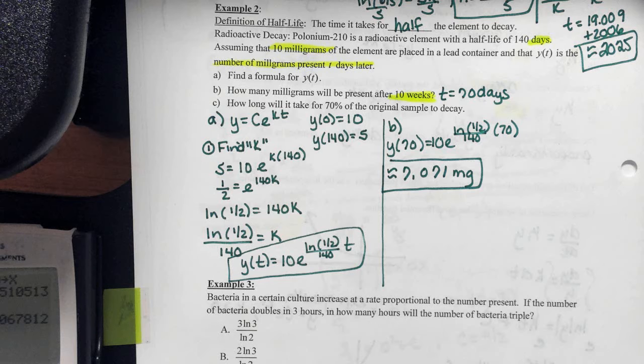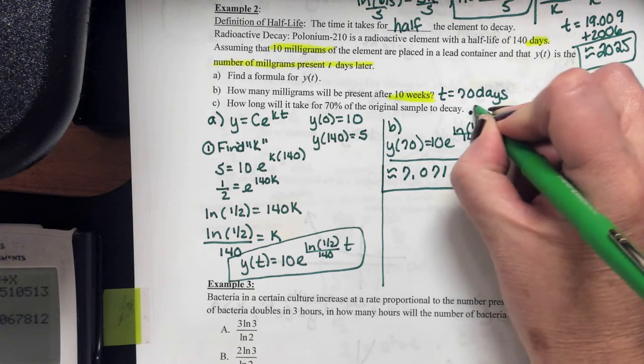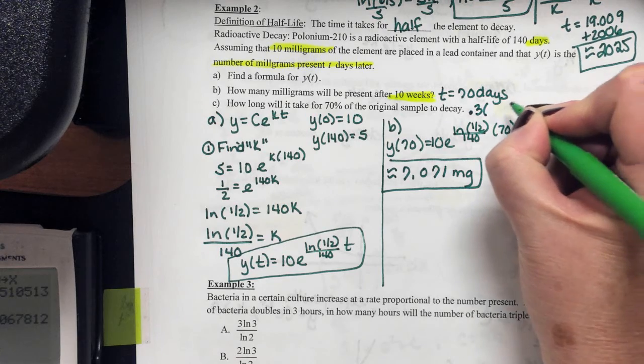Okay? Now take a look at part C. Now remember what the model represents. The model represents the number of milligrams of polonium that's present after t days. The question in part C is asking us how long it will take for 70% of the original amount to decay. How am I going to answer this? It's going to be 0.3 times my what? My original amount, which was what?